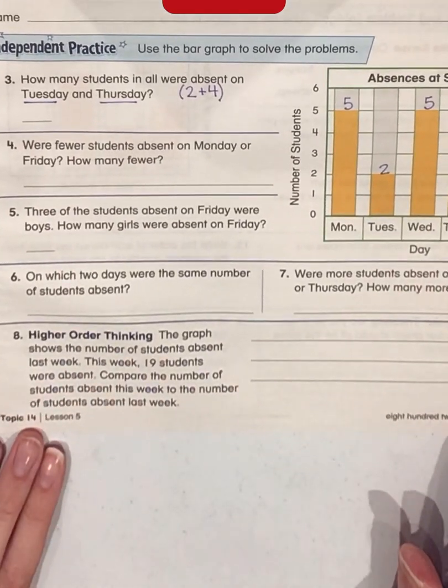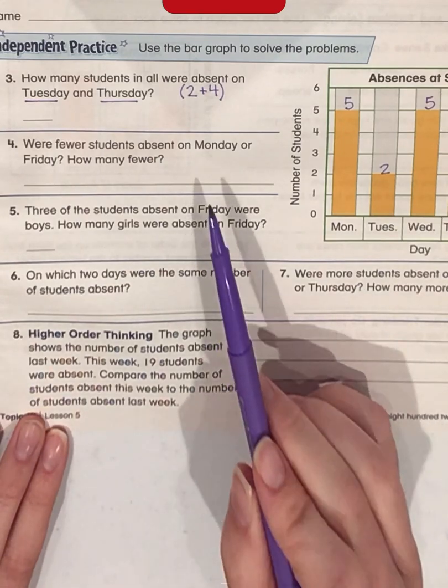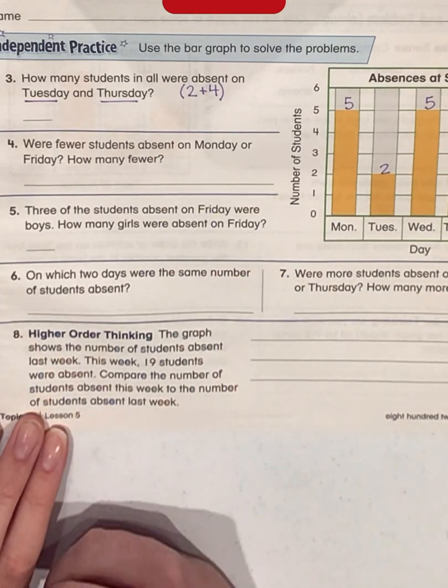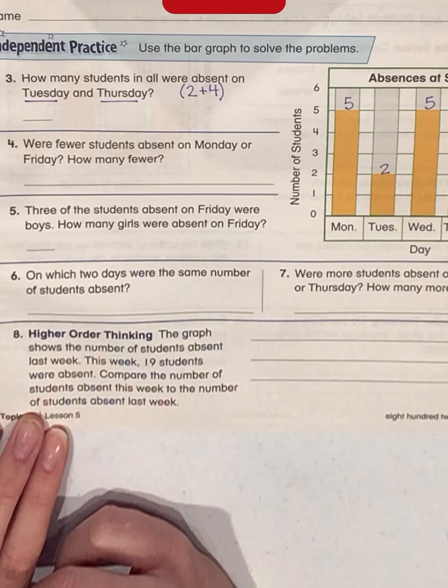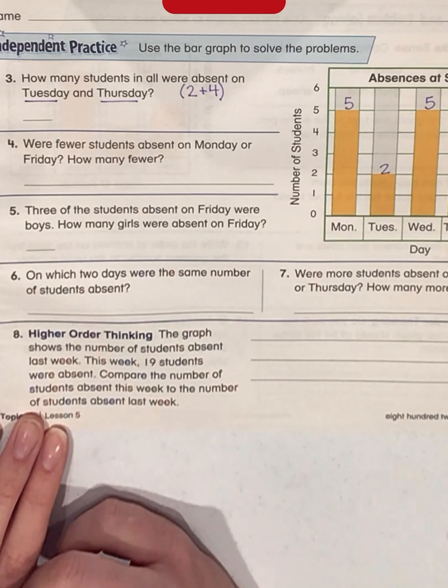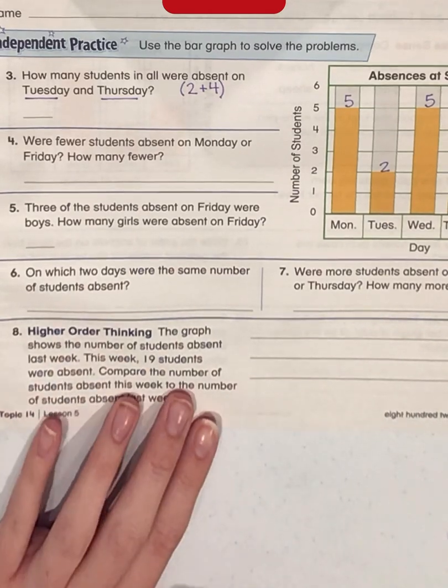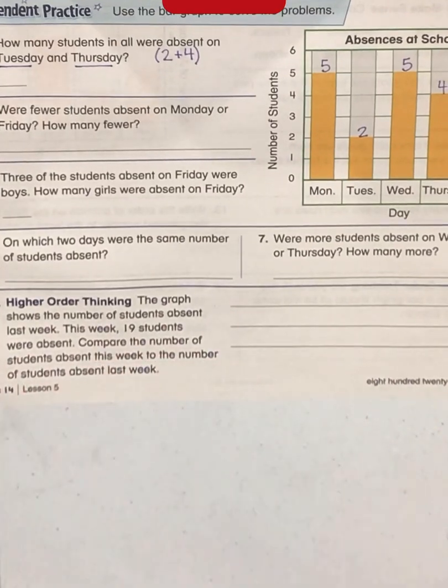Okay? And then I want you to pay attention to number 4 and number 7. These questions have 2 answers, so make sure you answer both of their questions, okay? And then I'm going to look at number 8 with you before we move on.